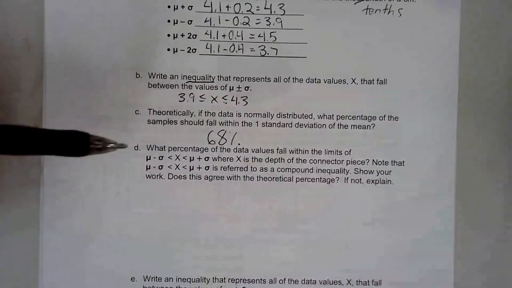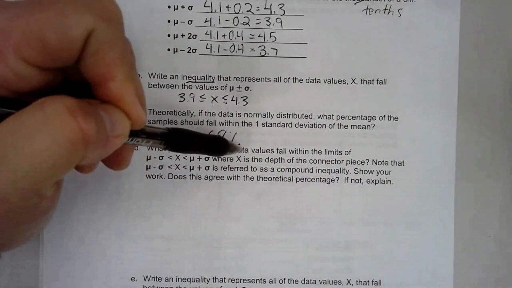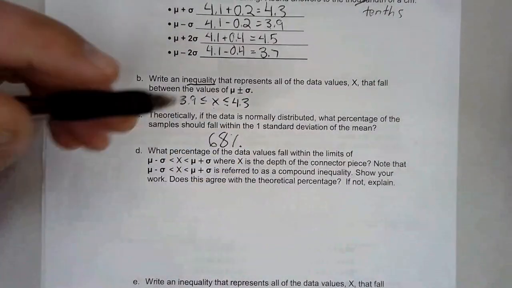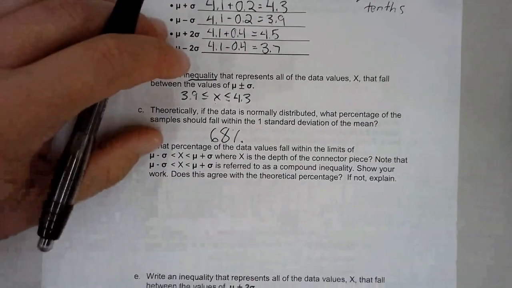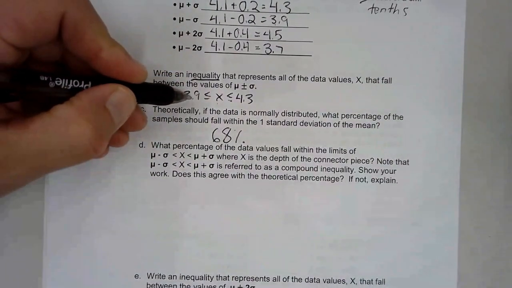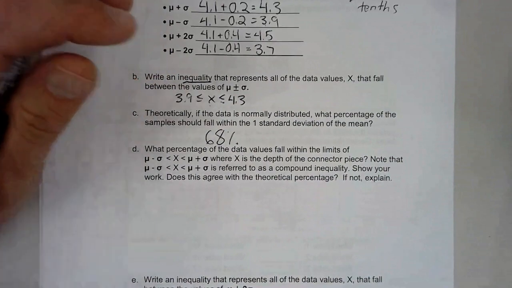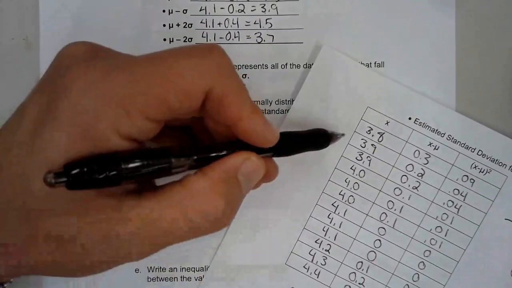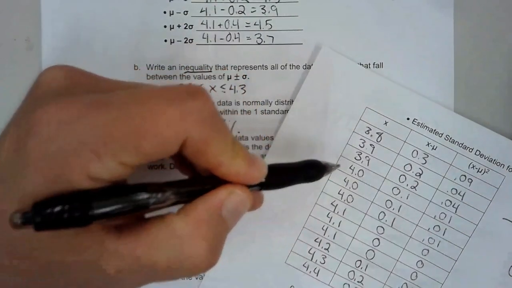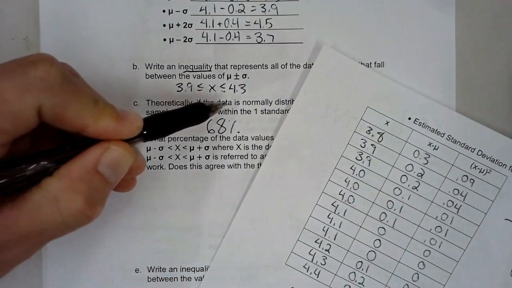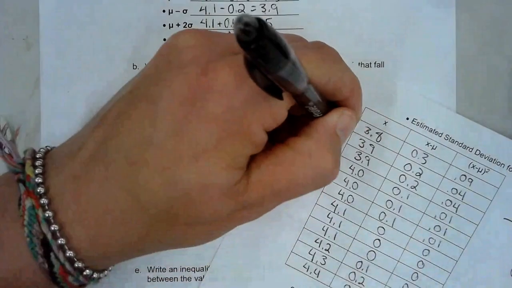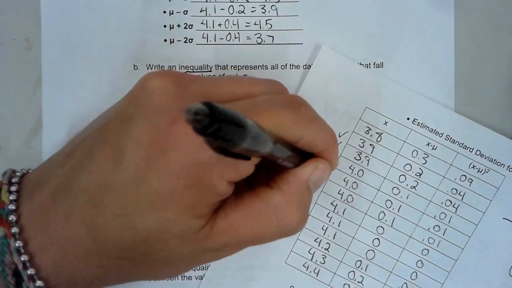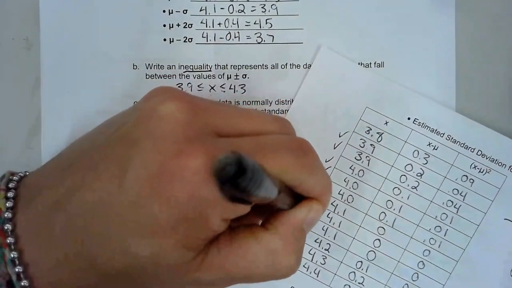All right, so now it's asking what percentage of the data falls within the limits. How could we figure that out? Well, we would look at our data right here and see how many of them fit within 3.9 to 4.3. So I see 1, 2, 3, 4, 5, 6, 7, 8, 9, 10.